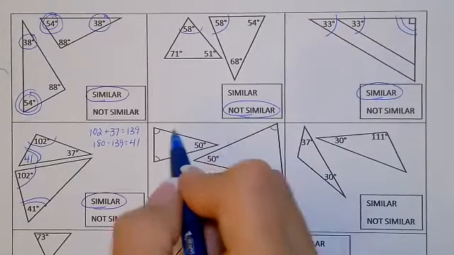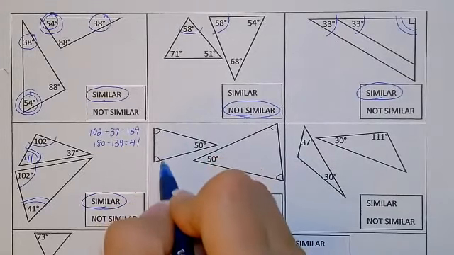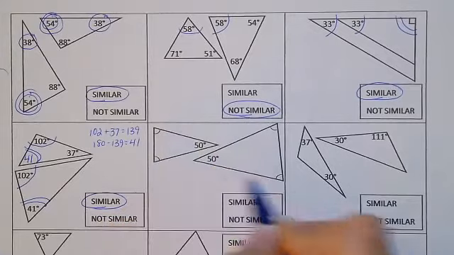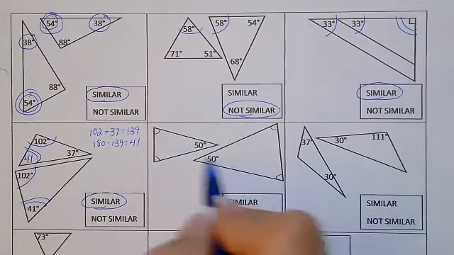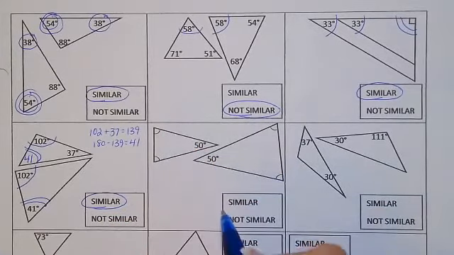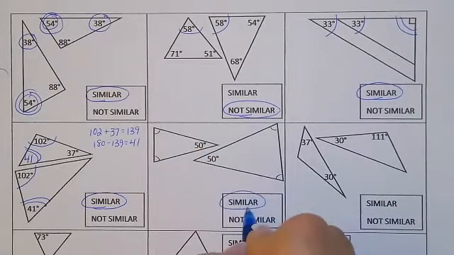Okay, this one. Oh, they've already done the signs to show me that these are congruent and these are congruent and these are congruent. So definitely similar.